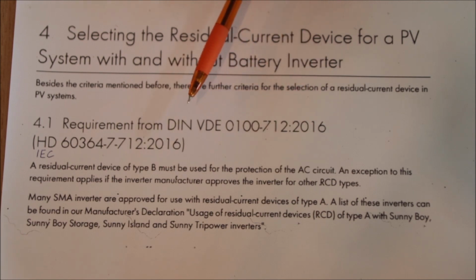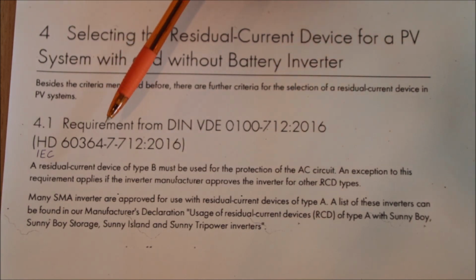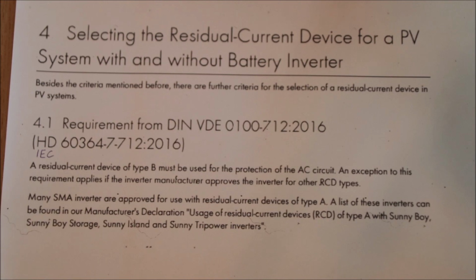Both of them are pretty recent, so this regulation is probably not very old. It is saying a residual current device of type B must be used for the protection of the AC circuit. An exception to this requirement applies if the inverter manufacturer approves the inverter for other RCD types.